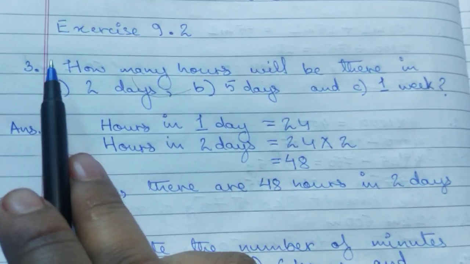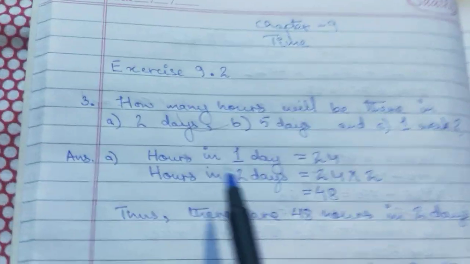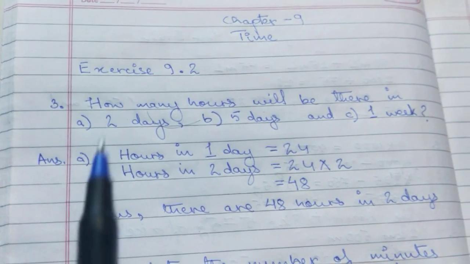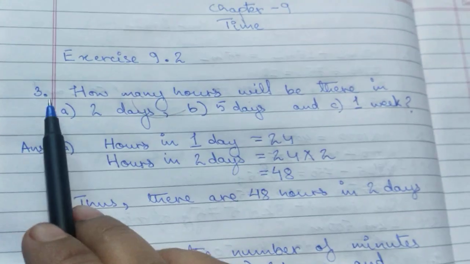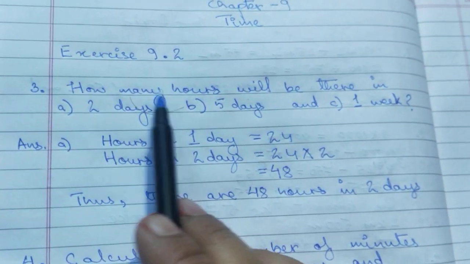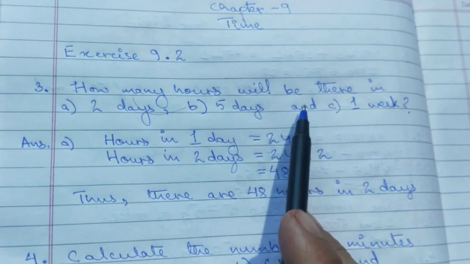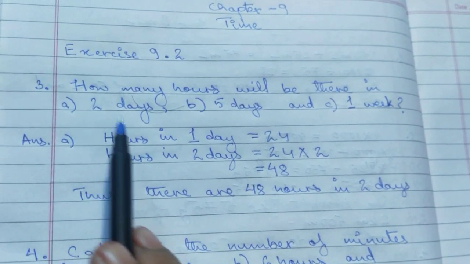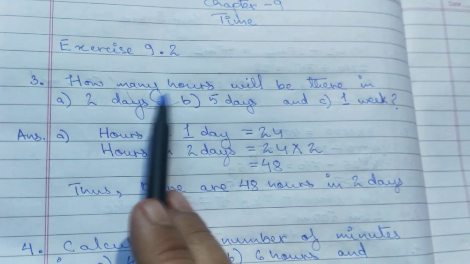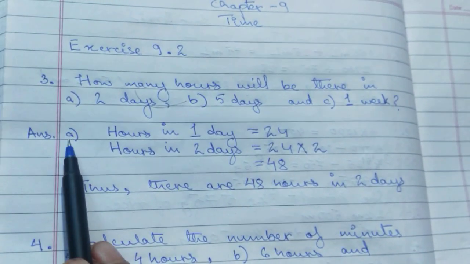Okay, now if you look at question number 3, I went through all these questions. Okay, 3, 4, 5. I've done one question each from the given questions. In question number 3, it's written how many hours will be there in 2 days, 5 days, and 1 week. So I have done question number A for you. Now they have asked how many hours will be there in 2 days. This is for question number 3A.